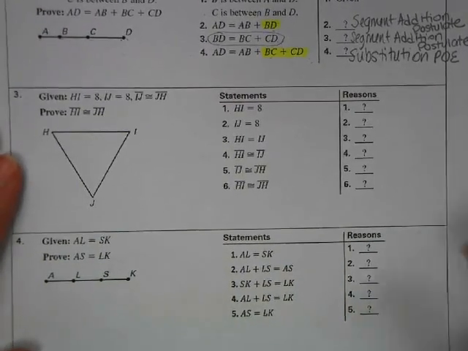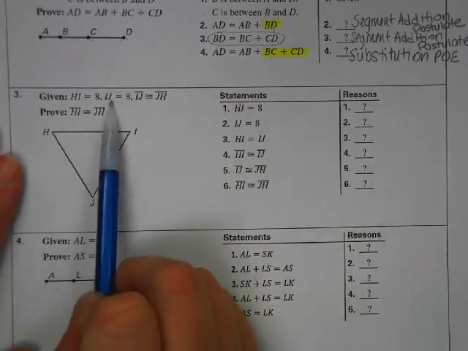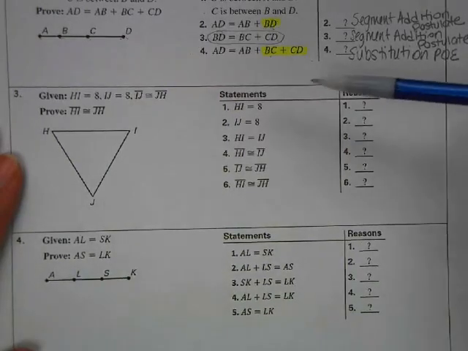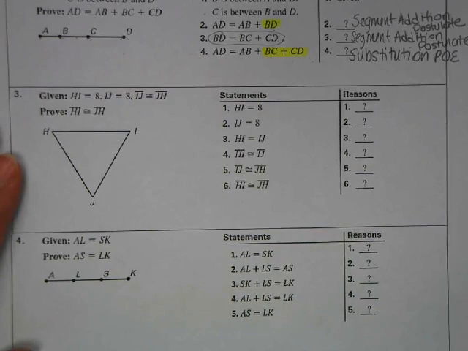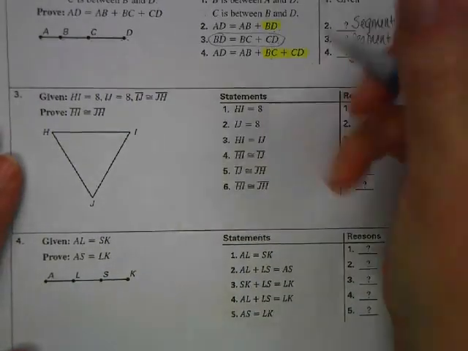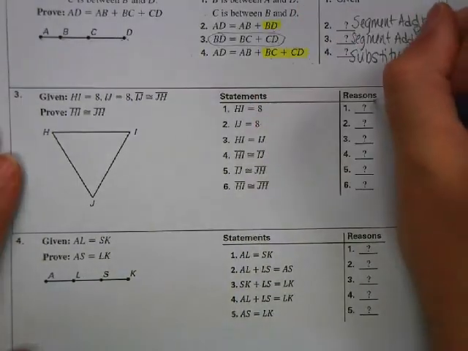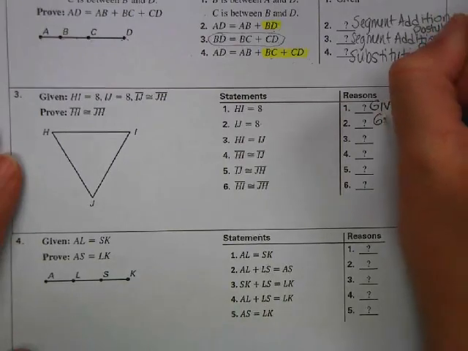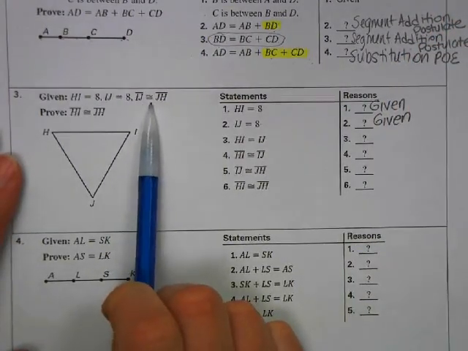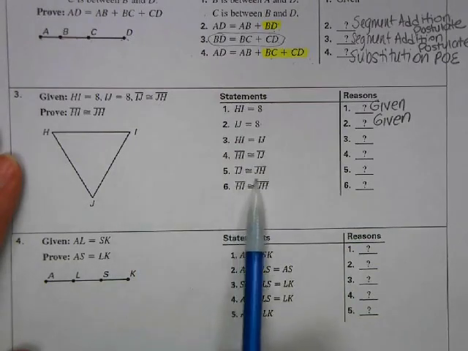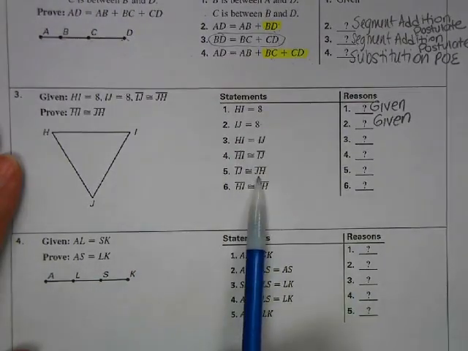Okay, number 3. There's 3 pieces of given information, and they split them up, and they wrote them on 3 different steps. So step 1 and step 2 are both given. And then the other given, segment IJ is congruent to segment JH, was not listed until step 5.